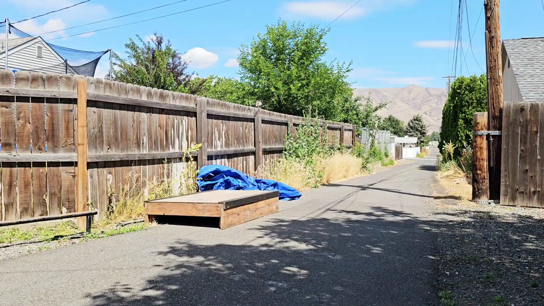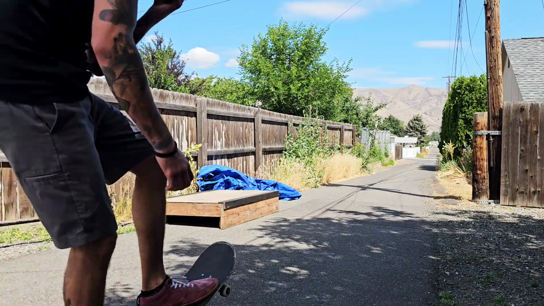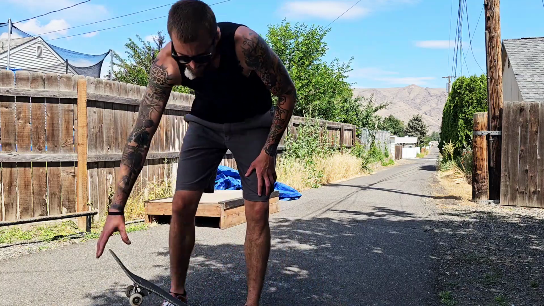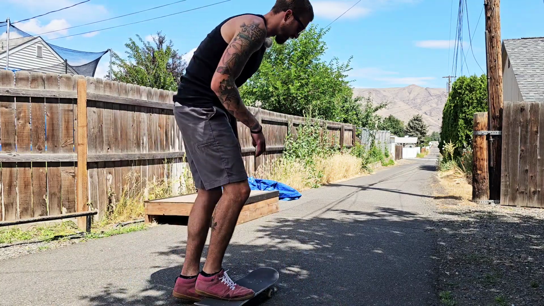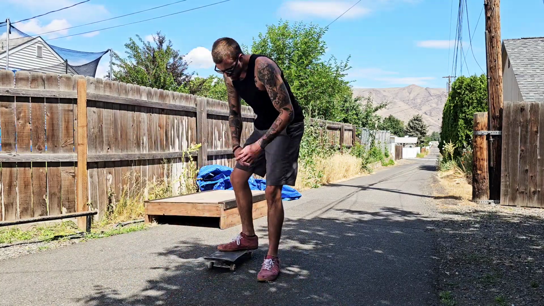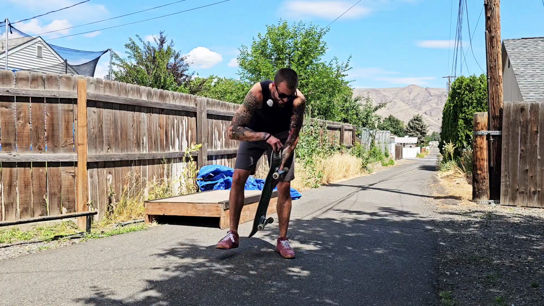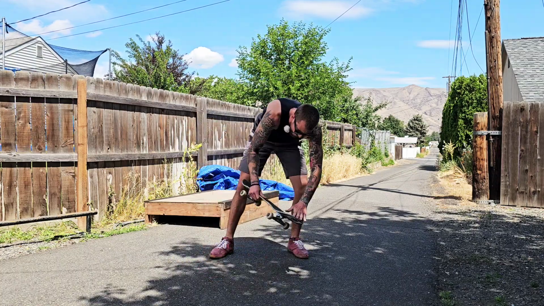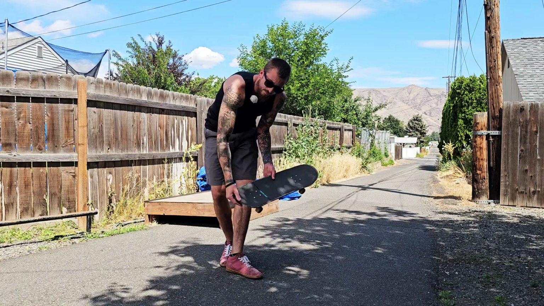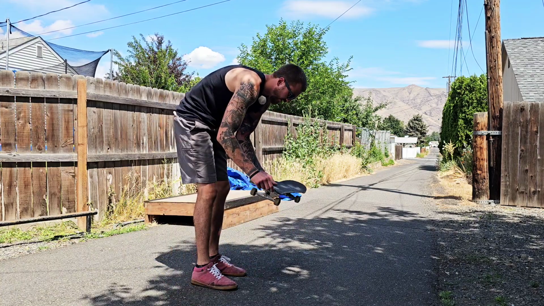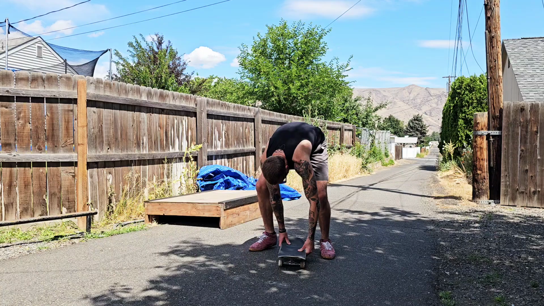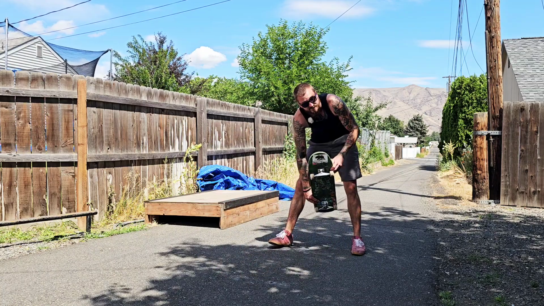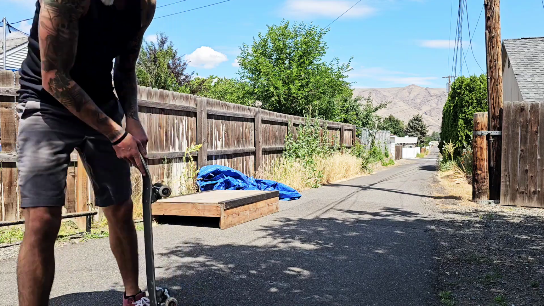What about switch, I hear you say? You can think of it the same way. So a regular backside 180 and a nollie backside 180. The board's turning the same way. Regular, nollie. The pop point is the only thing that's different. Back 180, nollie 180. Both backside. Front side, same thing.